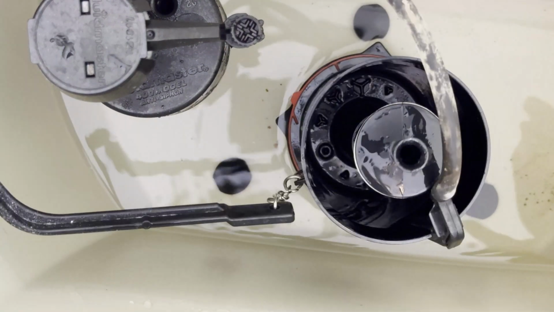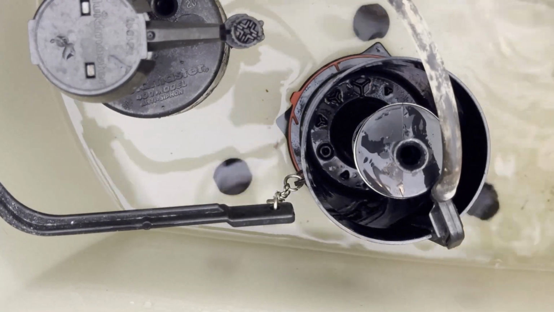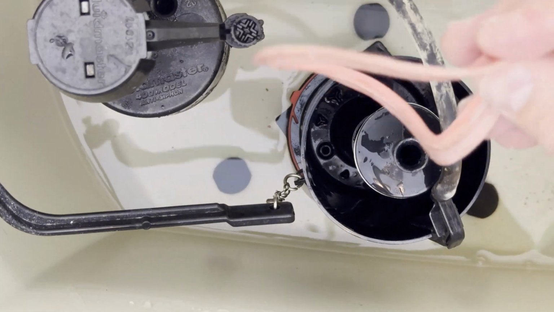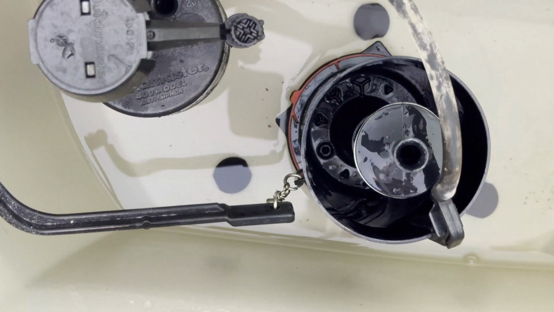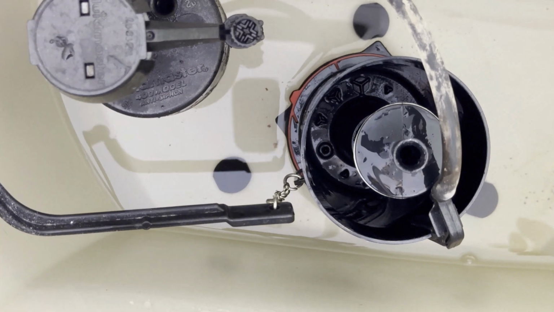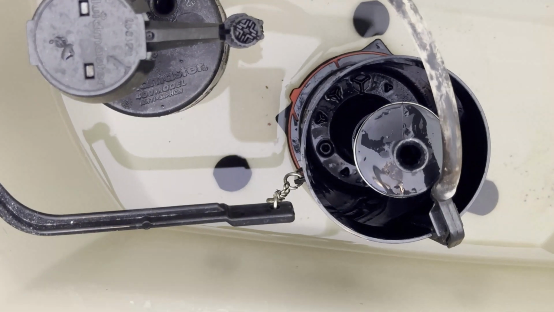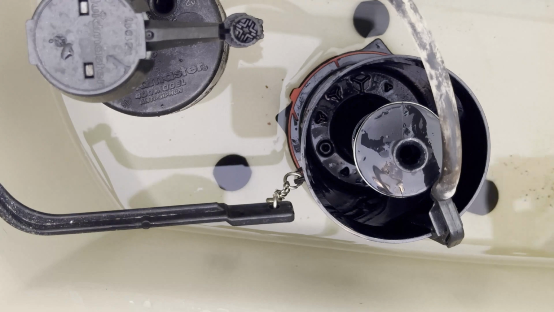Now there we go. I think I found it. There's our up and down. It'll kind of set itself to where it wants to go also. So I think we're pretty good here. Everything looks good.